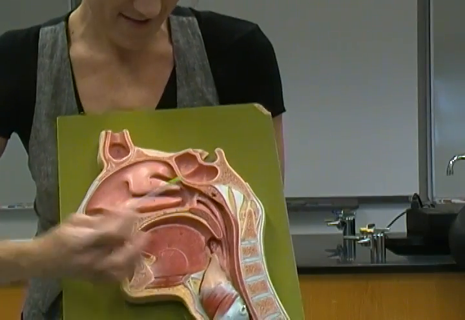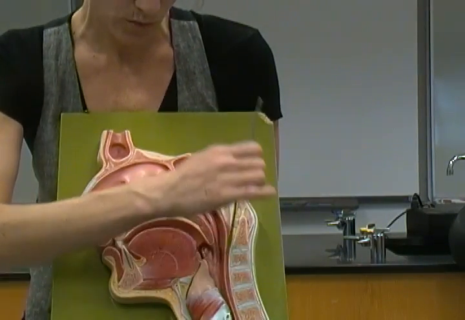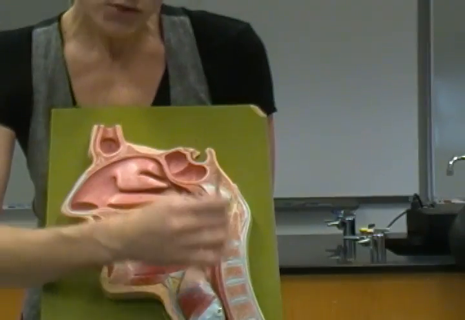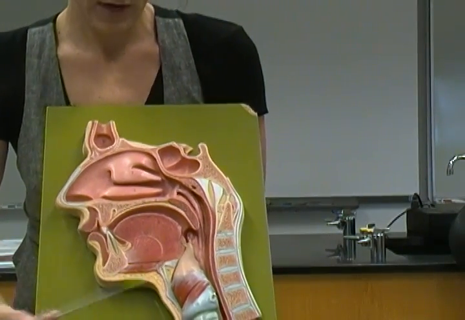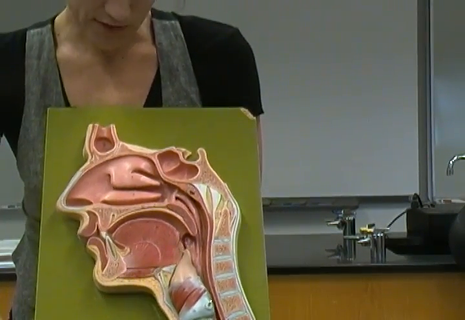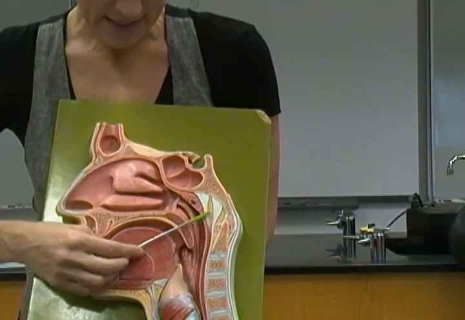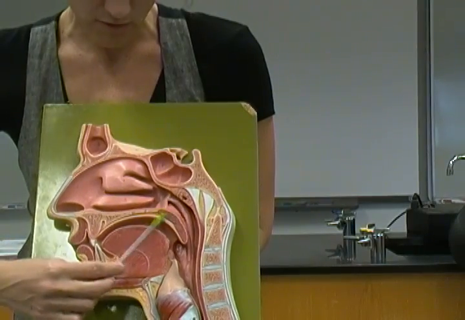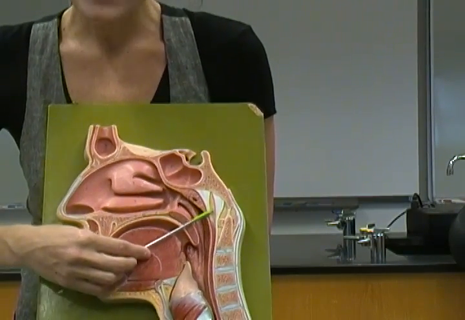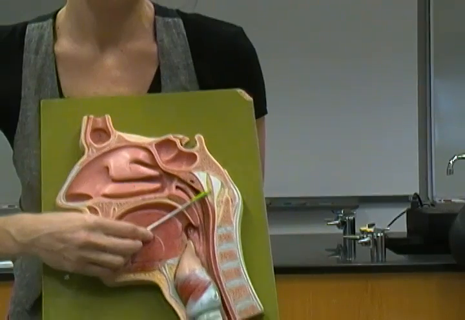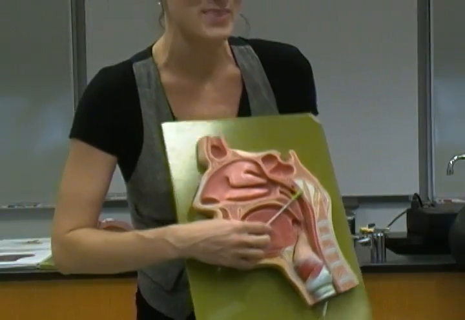Speaking of, this here is the pharynx or throat, and it actually has three different sections. The first section goes from here at the internal nares to right here, which is the end of the soft palate, and that's the nasopharynx, right behind the nasal cavity.